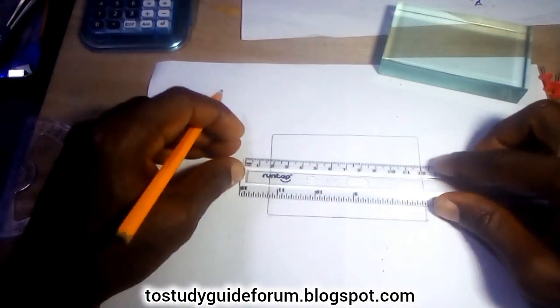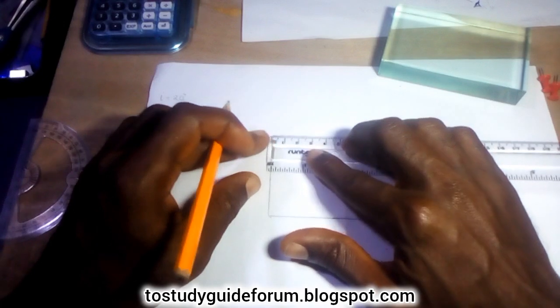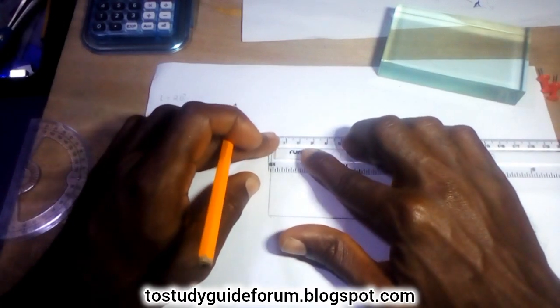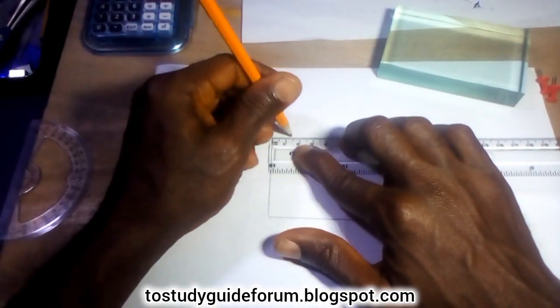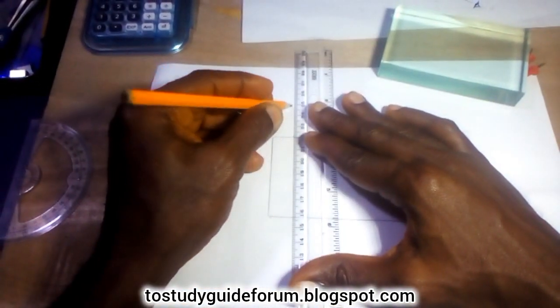So this is our outline. I'll measure again, 1.5 like we did the other time. We have 1.5 here. This is where our normal should be.